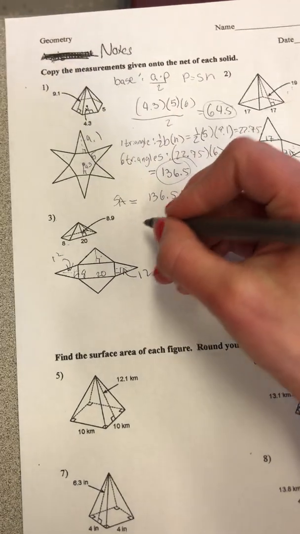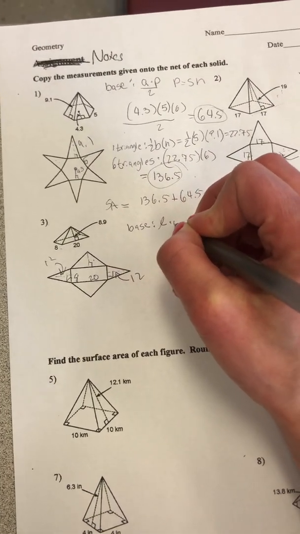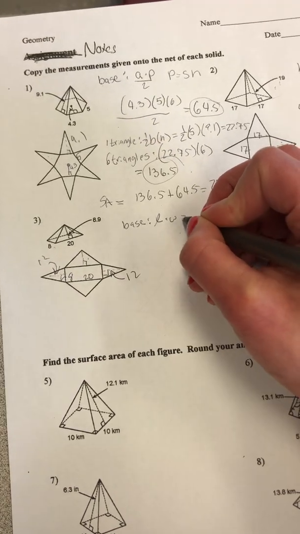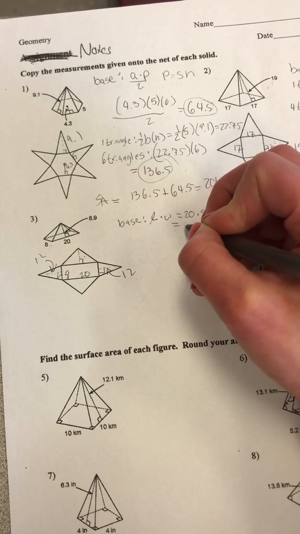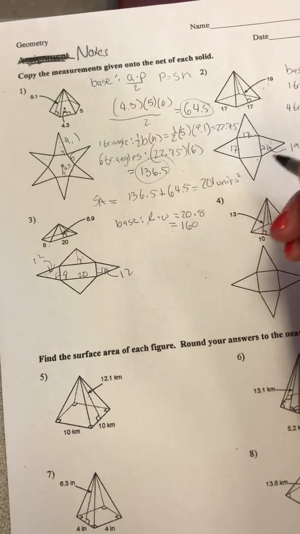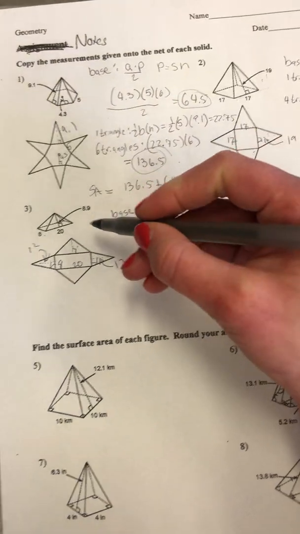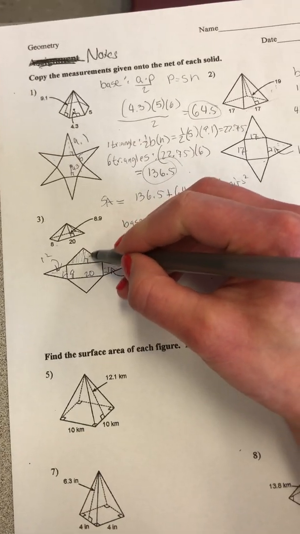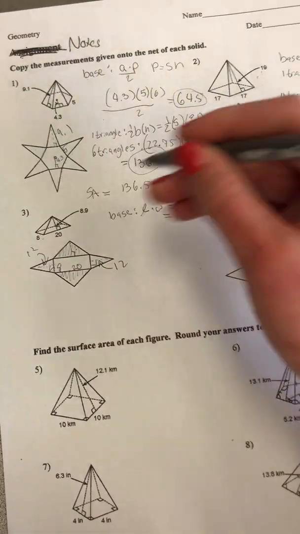We're going to find the area of the base. The base is a rectangle, so we're going to use length times width. The length is 20. The width is 8. 20 times 8 is 160. Now we need to find each triangle. I'm going to start with the gray triangle and the white triangle is the way I'm going to look at it. So let's start with the gray triangle.